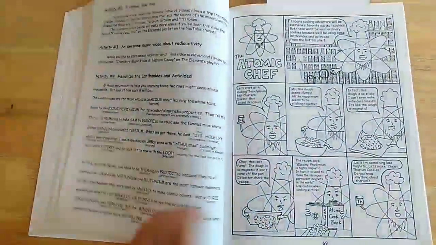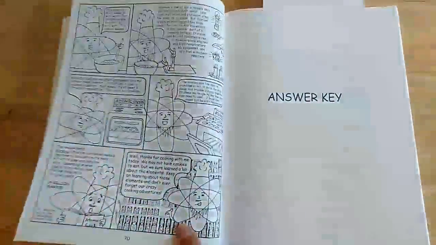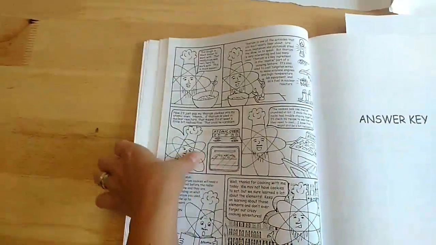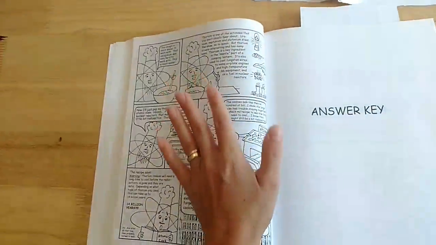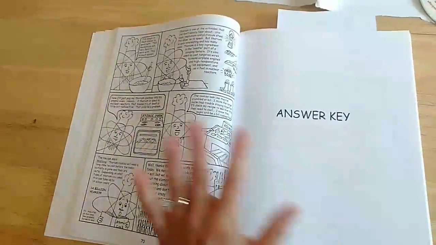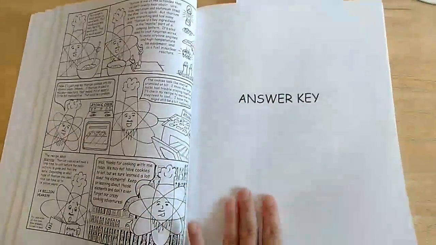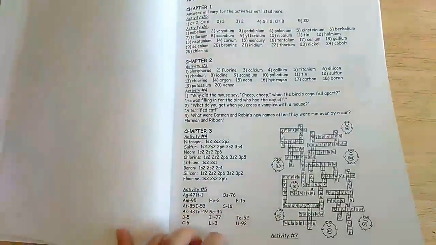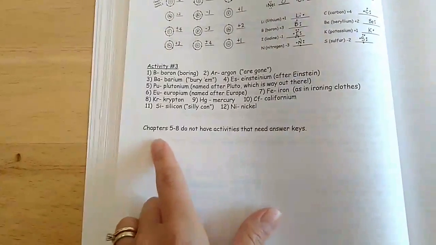Okay, so here's some more, and this is chapter 8. Okay, and that's the last part. So it's kind of just like a unit study, but it's really, really good. It gives a lot of information. And then there's an answer key. Okay, so here's all the answers for all the worksheets and activities on the chapters. Okay, all the ones that had answers.